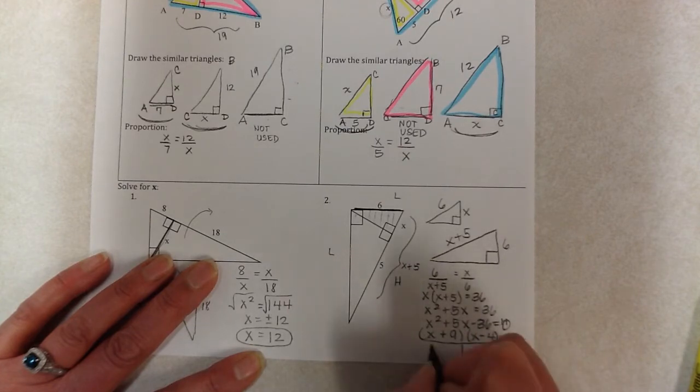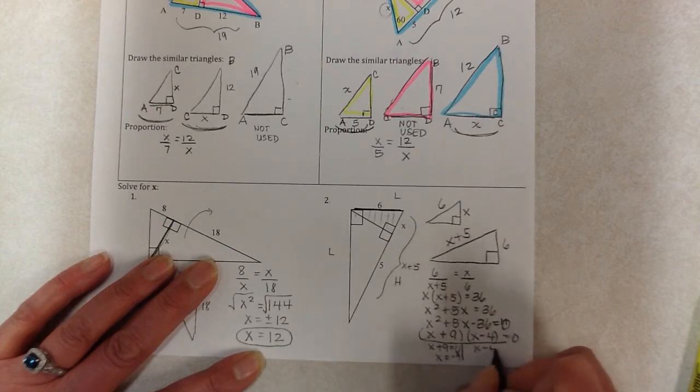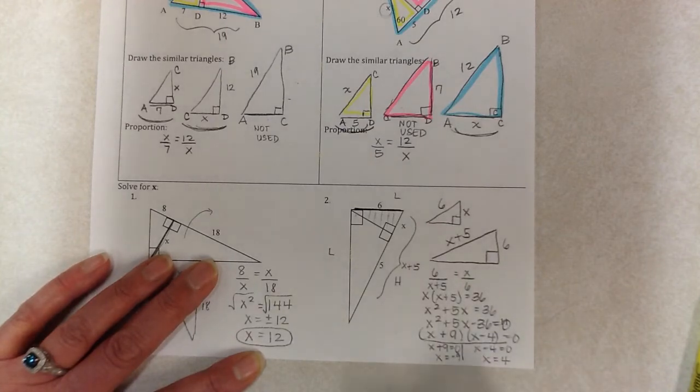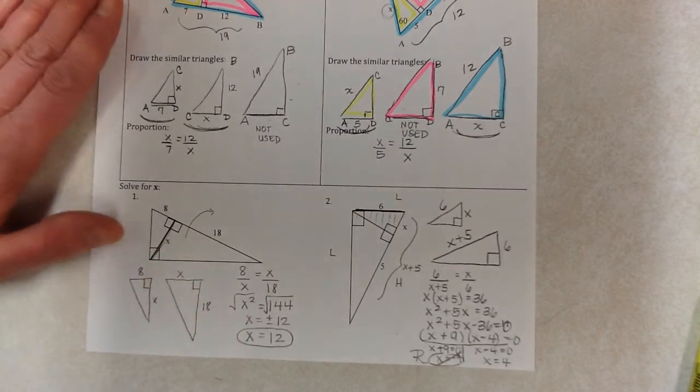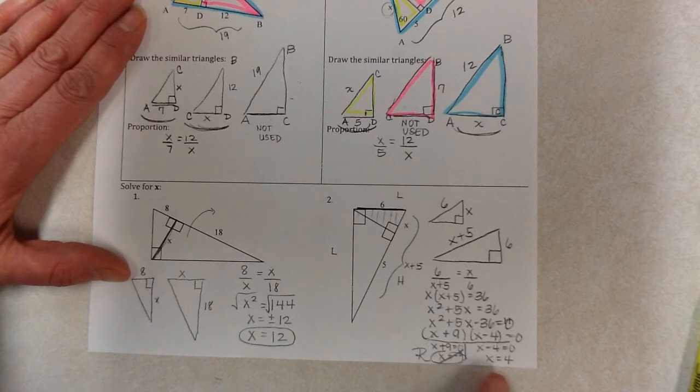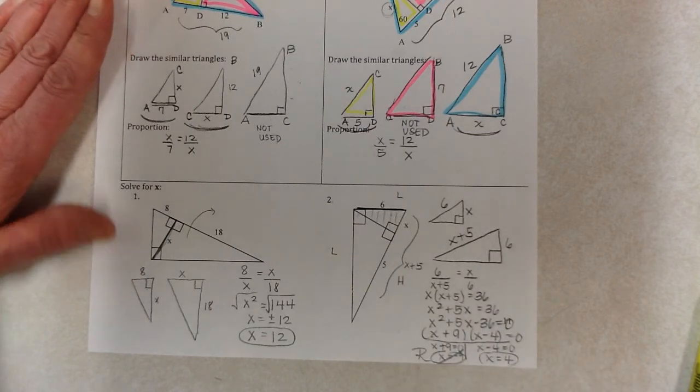Set each of my factors equal to 0. When I look at my two answers of -9 and 4, the -9 over here gets rejected. You need to make sure that you are clearly rejecting an answer if you don't want it, which leaves me with an x value equal to 4.